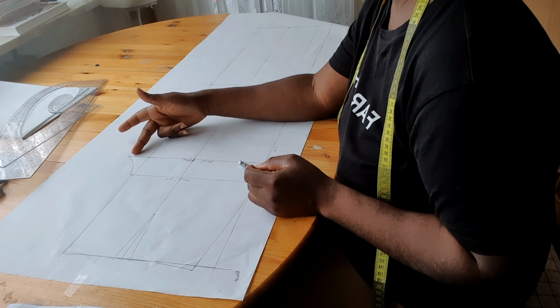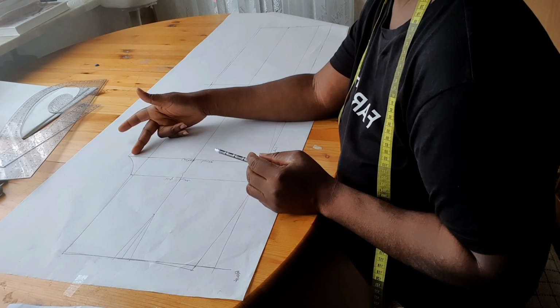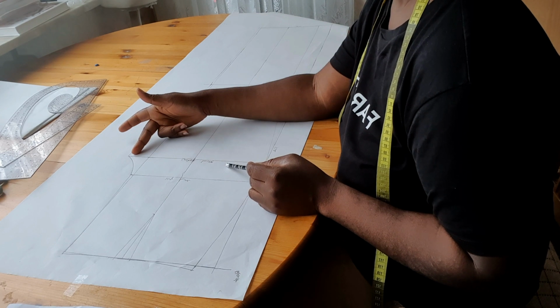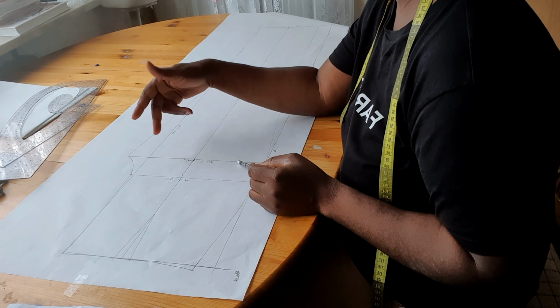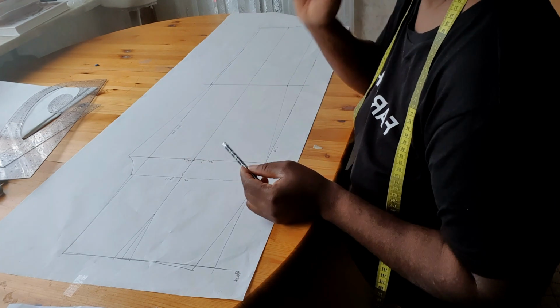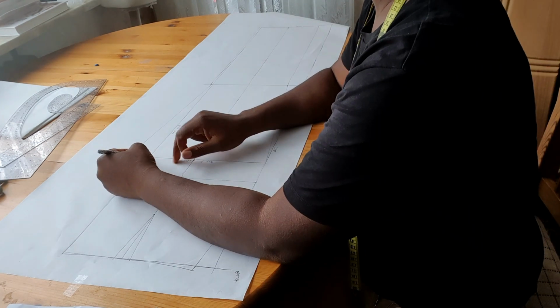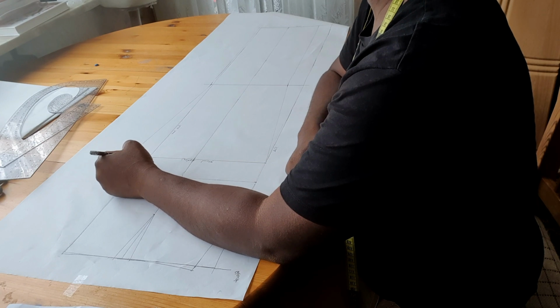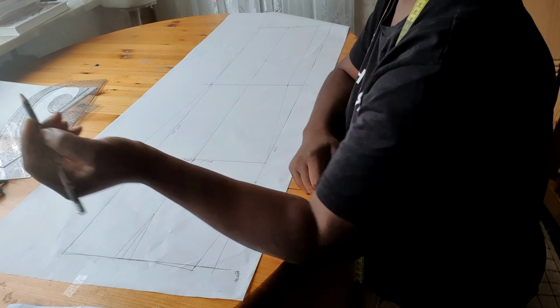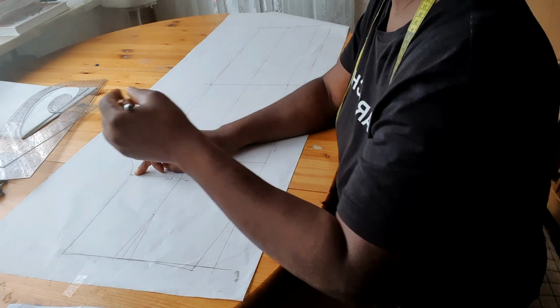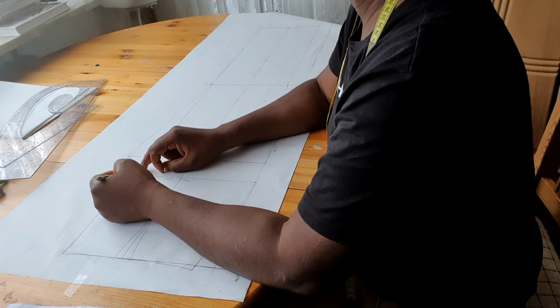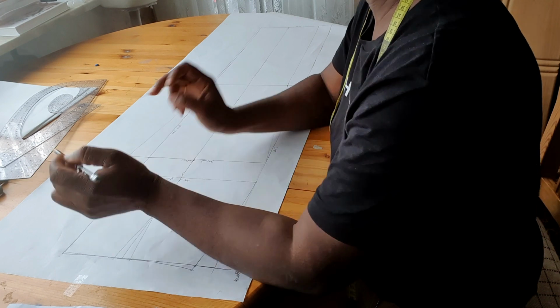So if you want to extend your crotch line, you have to divide your hip measurement by 16 and remove 1.5. So I divided 94 by 16, then I deducted 1.5 to get 4.4. So I made it a round figure, that is 4.5. So I had to extend the crotch line here by 4.5. And I extended the hip line again by 0.5 centimeters, so I'll be able to get a nice curve.